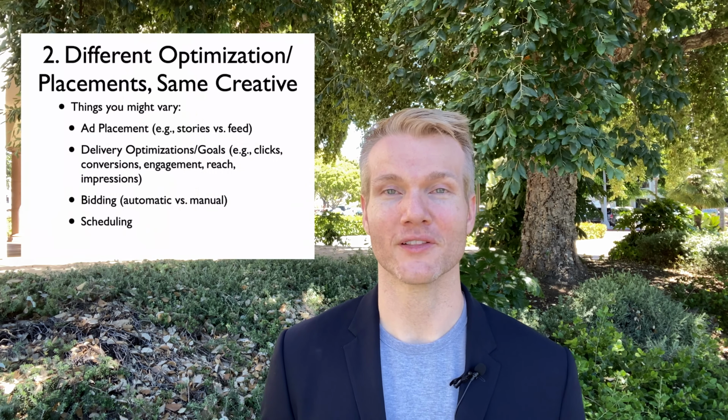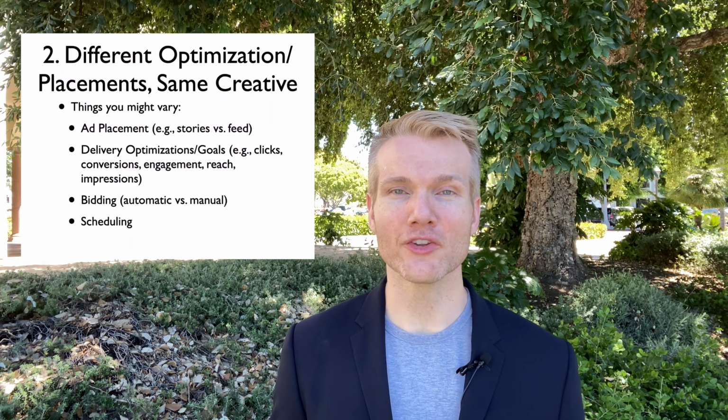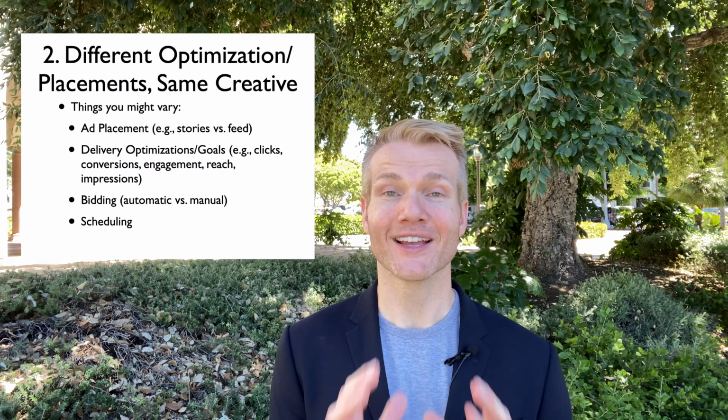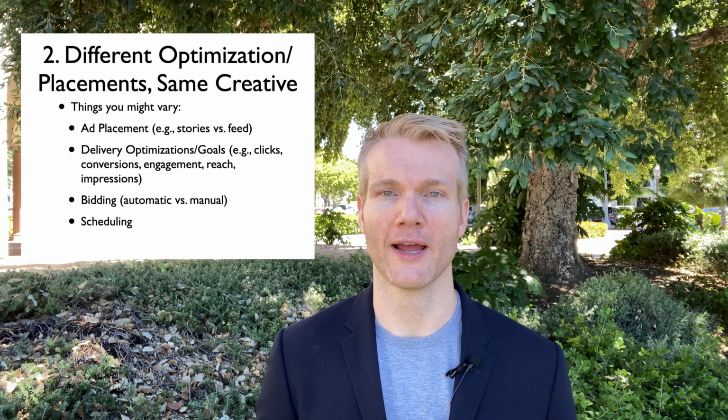The second type of A/B test you can run tests out different delivery optimizations. This is different ways you can go through and run your ad. Here you're holding everything constant, everything the same, except for this particular aspect of how you run your ad. A really important one you might want to test out is the placement. This is where the ads actually run. Maybe you want to test out if Facebook does better than Instagram, or Instagram does better than Facebook. Maybe you want to test out stories versus feed and see what happens there. Maybe you have a hunch that feed is going to be better than stories for certain things, or vice versa.